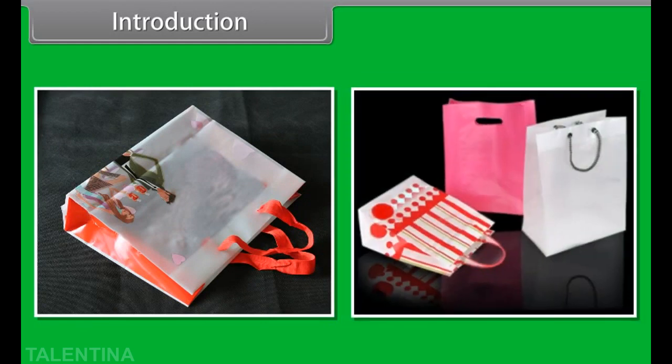The universality of polythene has rendered it virtually irreplaceable. Printed bags are available in attractive colors, designs, and different shapes, and are very eye-catching. Polythene is just an example of polymers. There are a number of polymers that we use in our everyday life. So students, today we will study polymers.